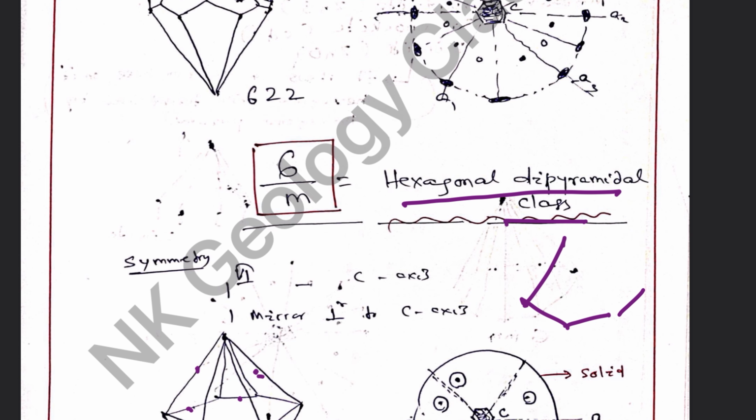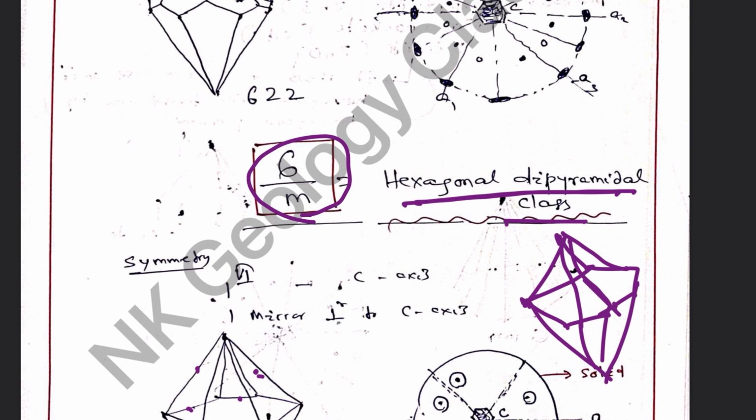Simply this one will be a hexagonal pyramid. But if you have a lower form, then it will be a dipyramid. Therefore, the form is called the hexagonal dipyramidal class, because there are upper 6 faces which form a pyramid and lower faces which form another pyramid. That's why it is called the hexagonal dipyramidal class.